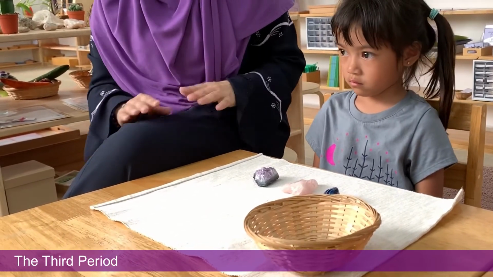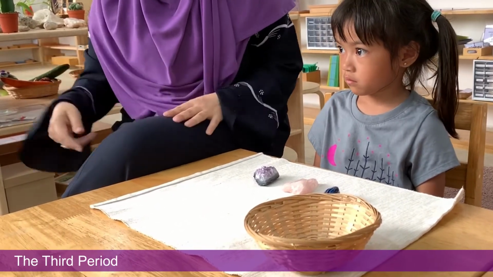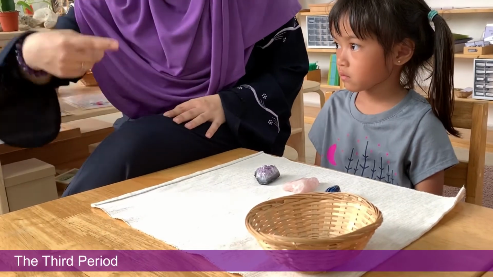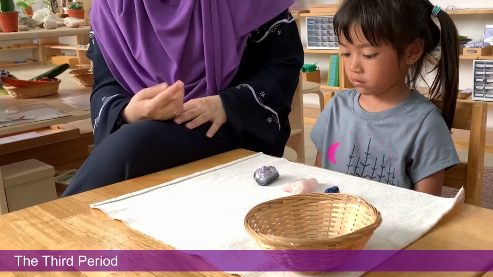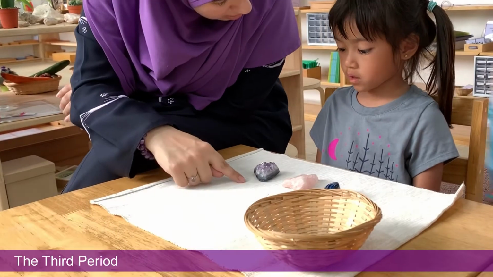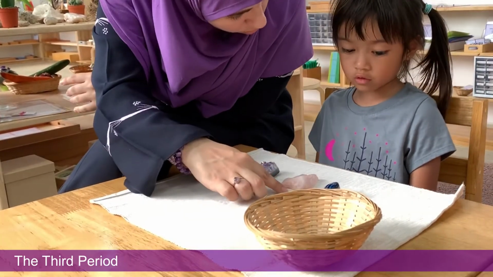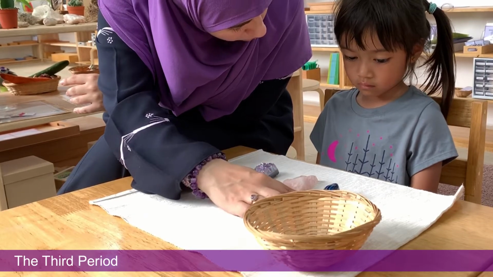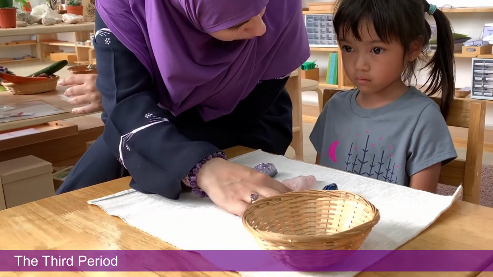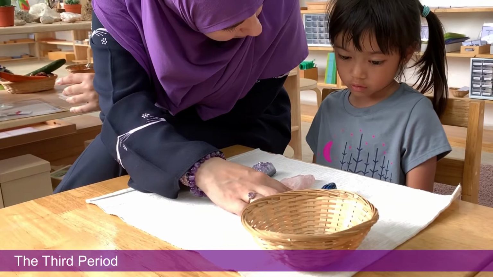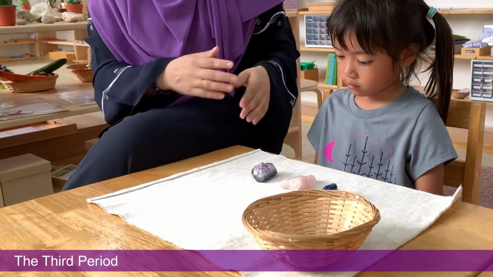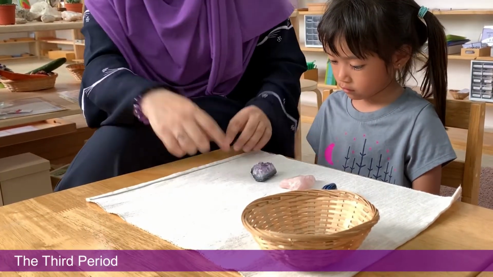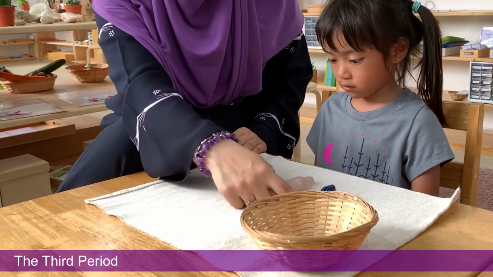The 3rd period is very short. It's very, very simple. I'll just say to the child, and I'll start with the last one, which is the amethyst that we did. So I'll just say to the child, can you tell me what this is? Can you tell me what this is? Blue agate. Yeah. Because there's a break there, maybe that's why she hesitated, but you just ask, can you tell me what this is? And that's it.